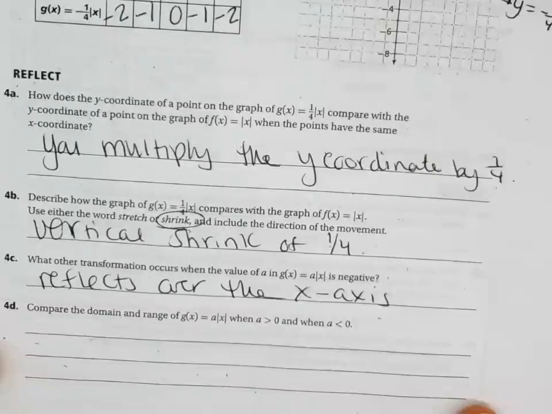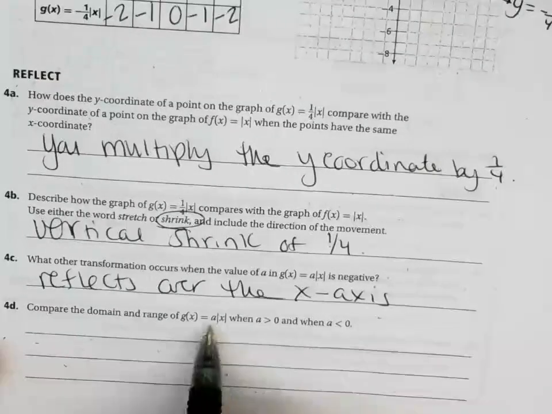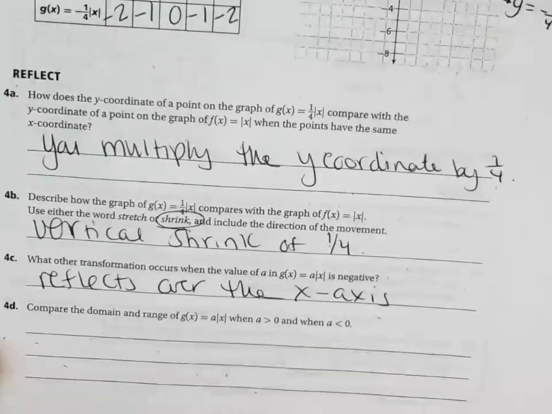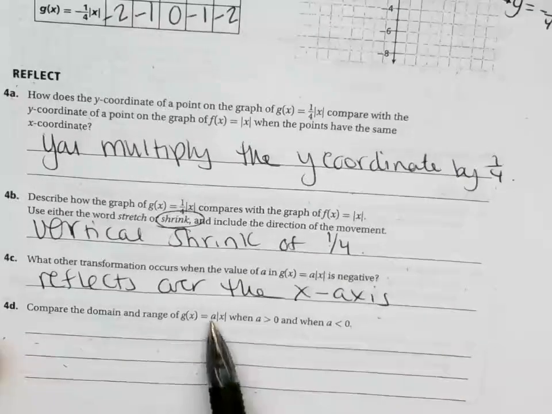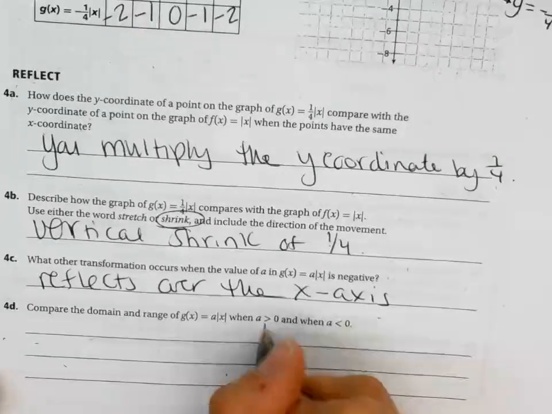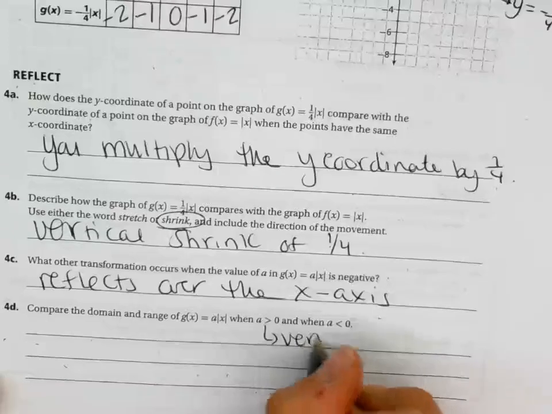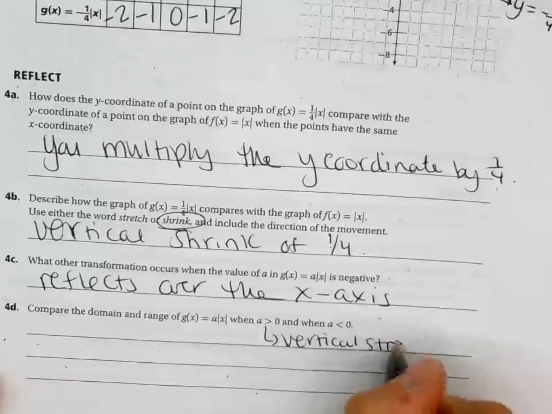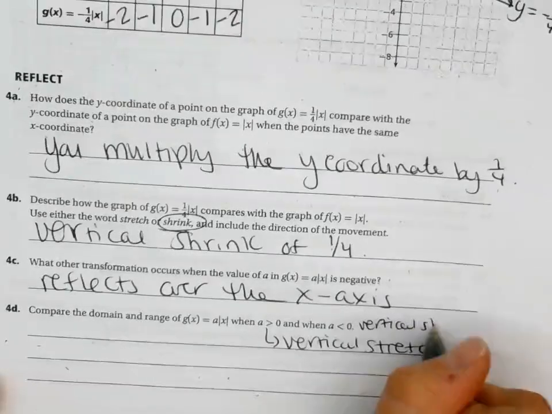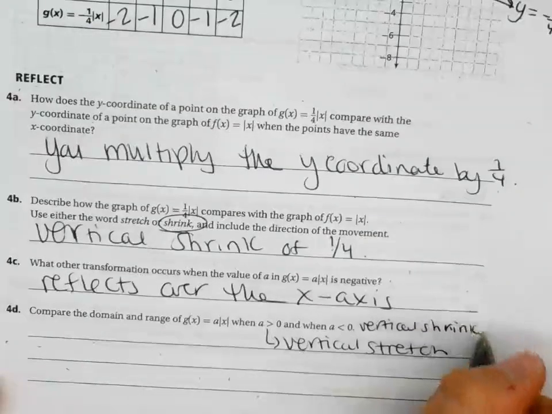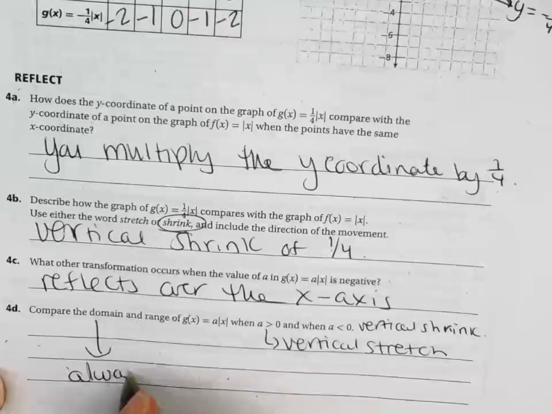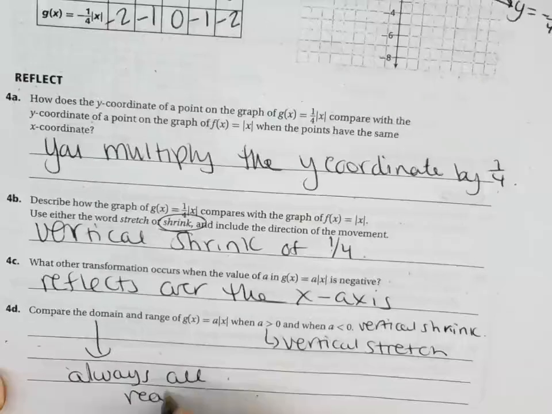Compare the domain and the range of a times the absolute value of x when a is greater than 0 and when a is less than 0. So when a is greater than 0, it is a vertical stretch. When a is less than 0, it's a vertical shrink. What happens to the domain? The domain is always all real numbers on these, right?